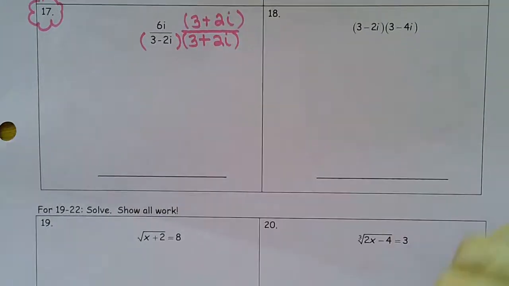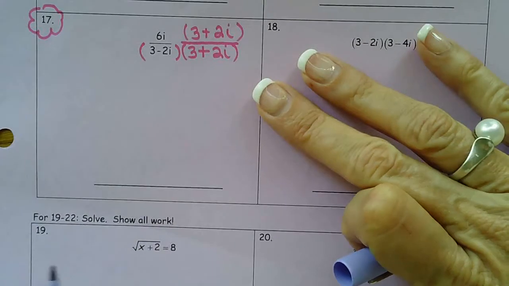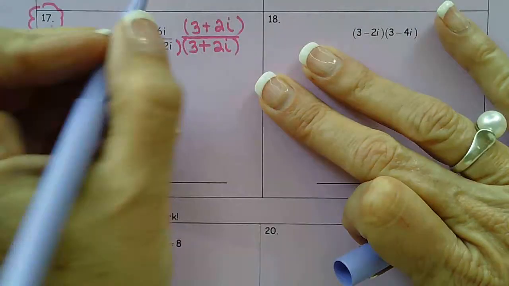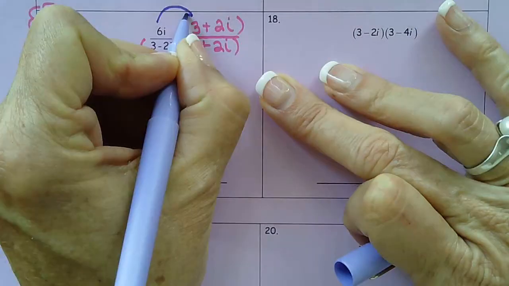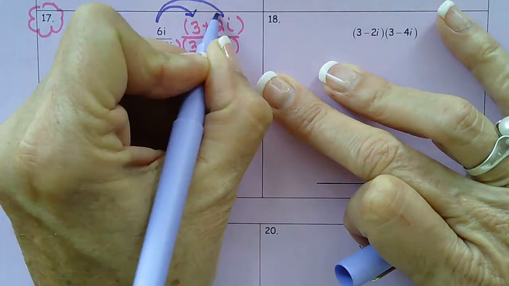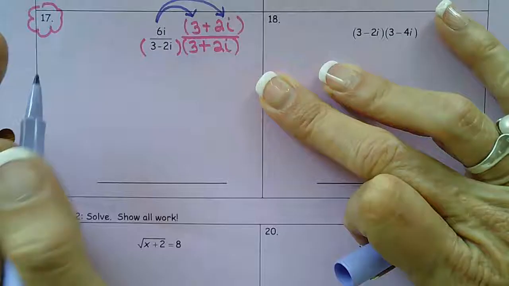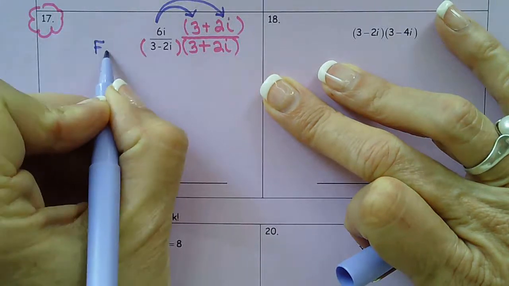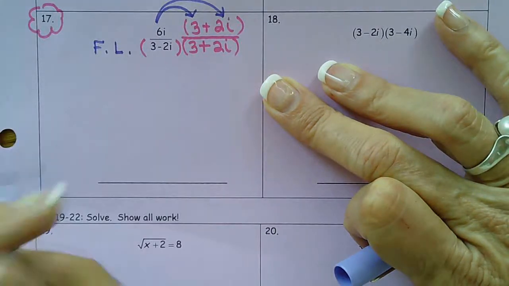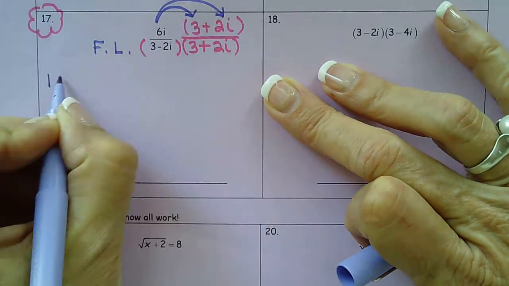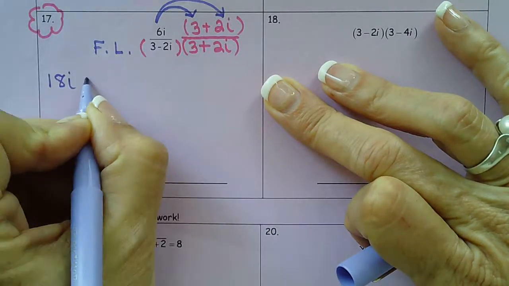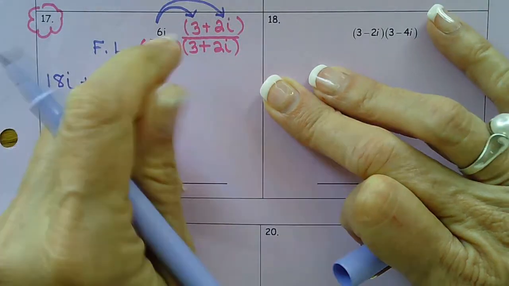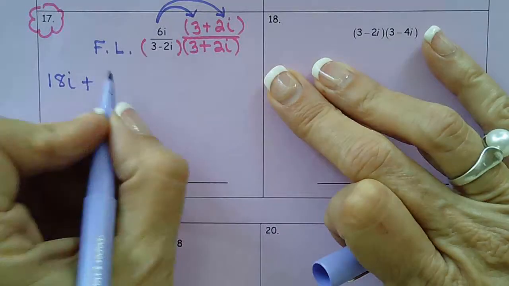Okay, so as we discussed in the last video, this numerator is a distribution problem. And the denominator, just like the radical number 10 on the other page, because these are conjugates, remember we only have to do F and L. So in the numerator, we get 18i plus 12i squared.